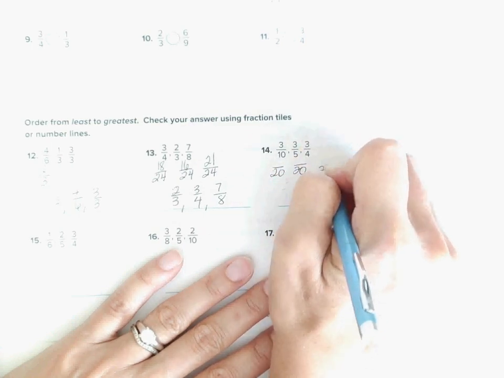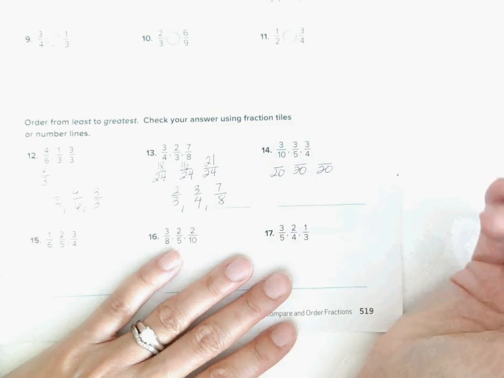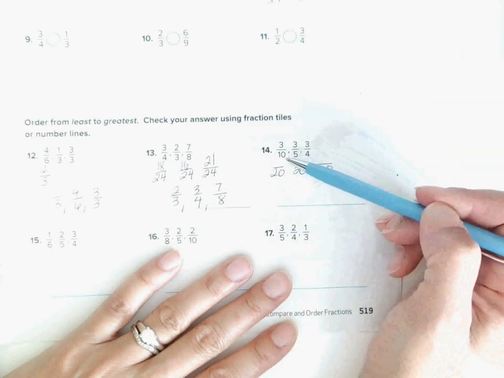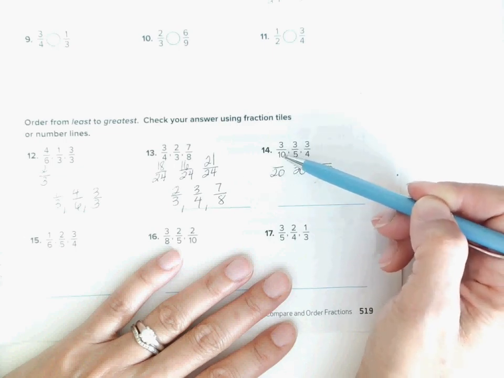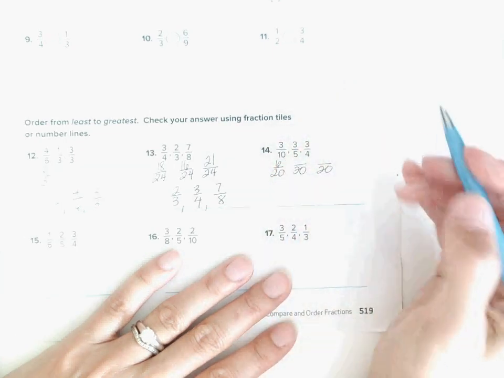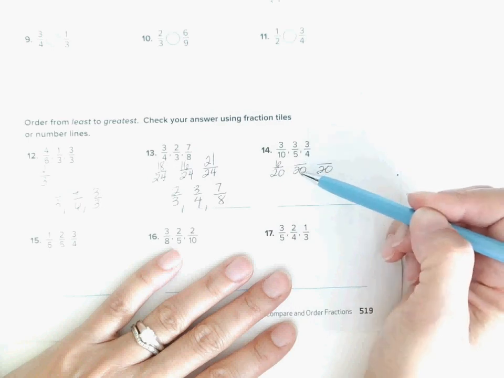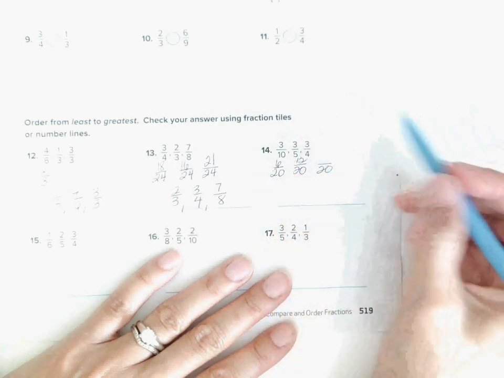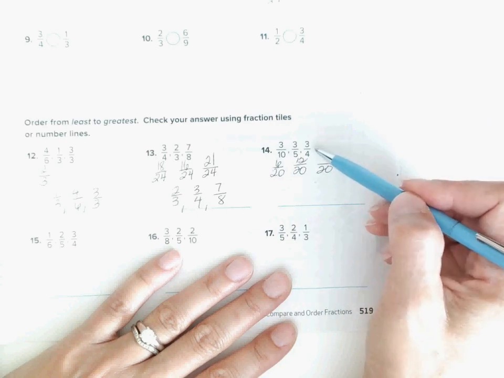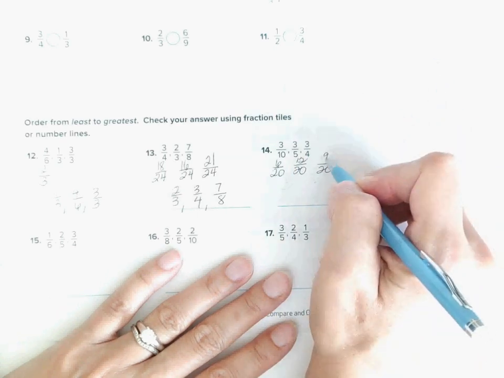And so this is my scratch work. And so from 3/10, I'm going to multiply by 2, so I have 6/20. From 3/5, I multiply by 4/4, and then I have 12/20ths, and then the last one, I'm going to multiply by 3/3, and I get 9/20ths.